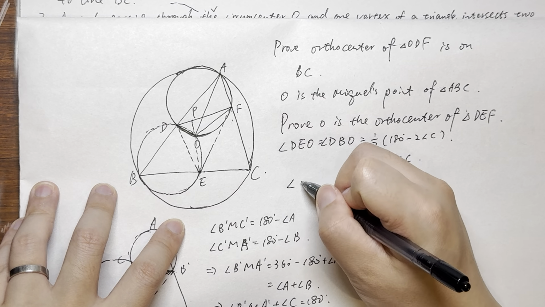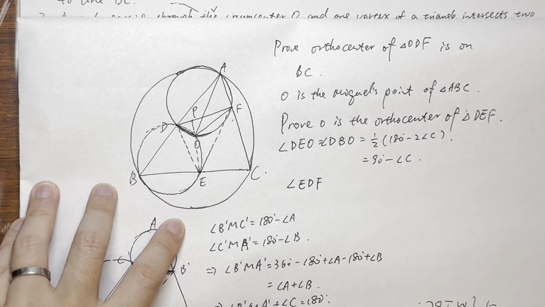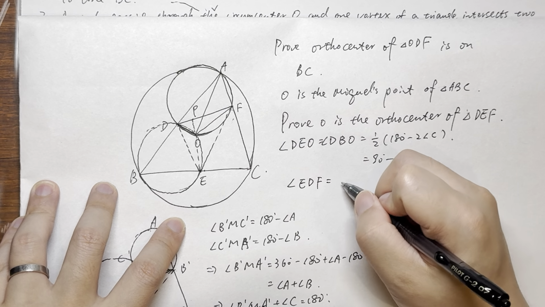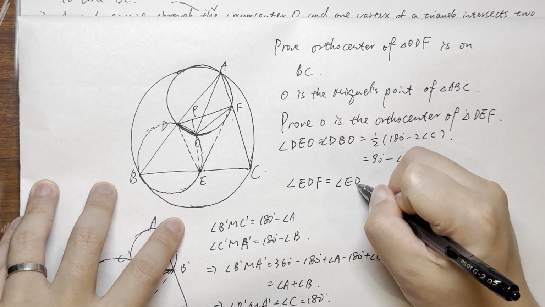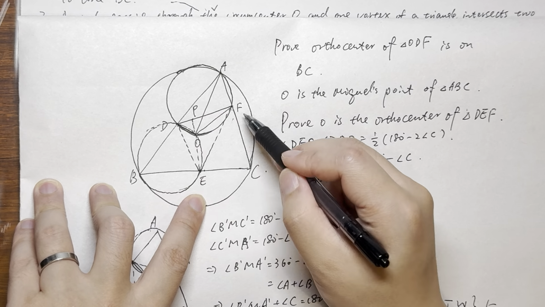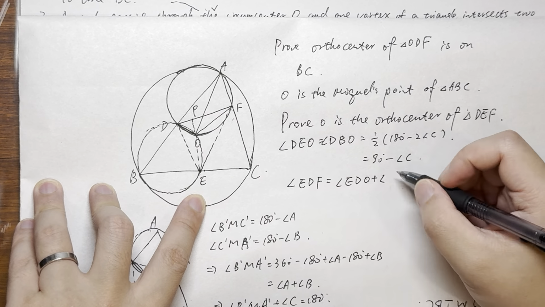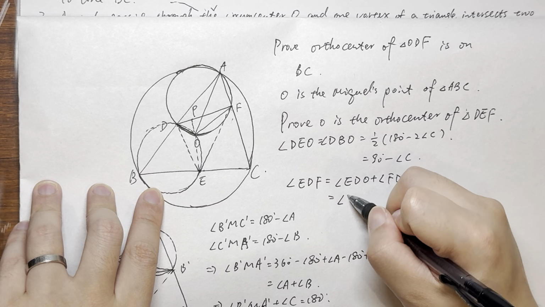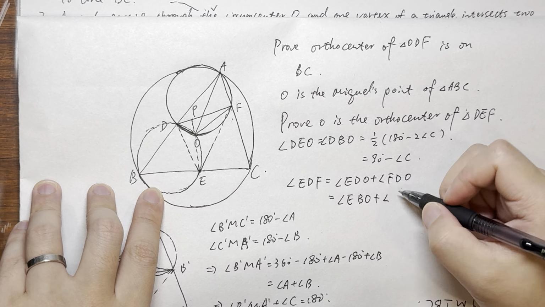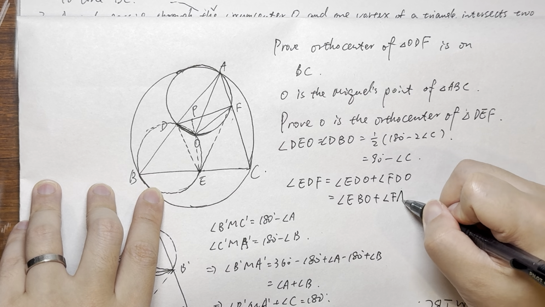And for the angle EDF, the angle EDF equals angle EDO plus angle FDO, which equals angle EBO plus angle FAO.